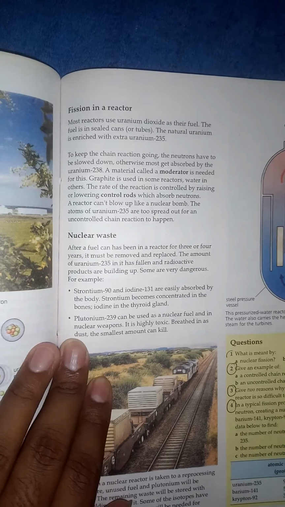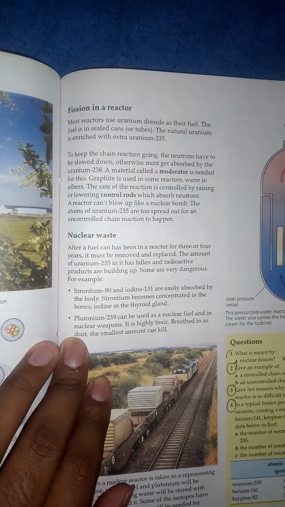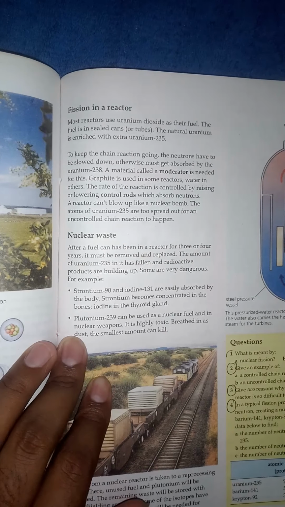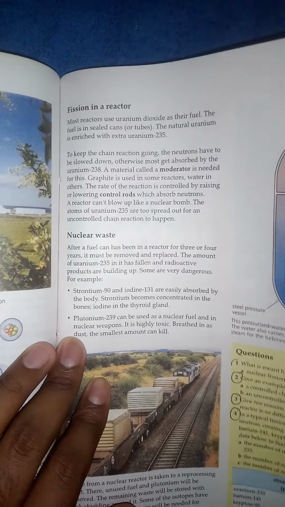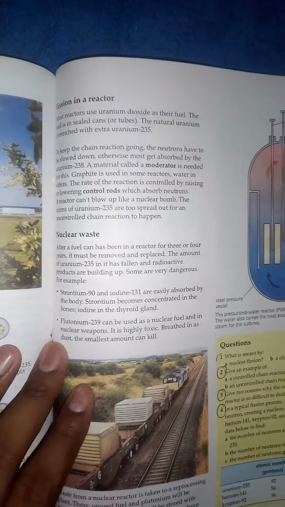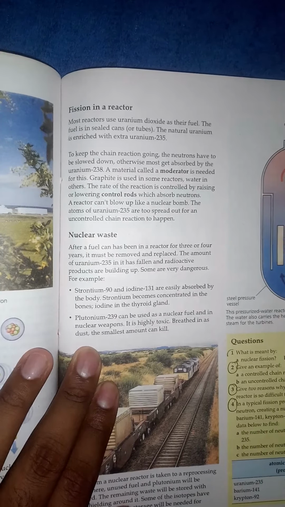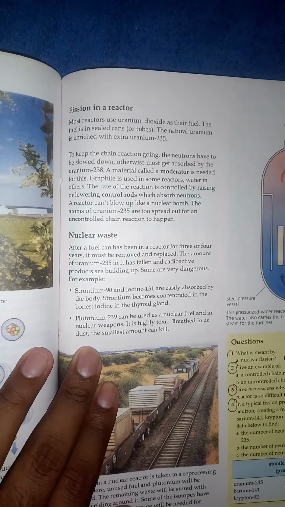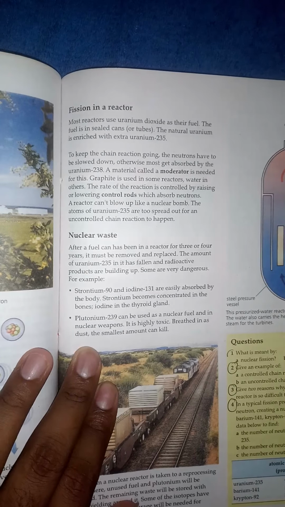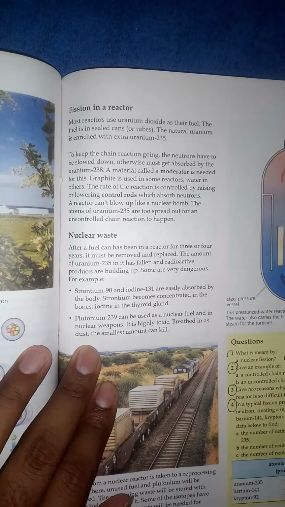Okay, then graphite is used in some reactors, water in others. The rate of the reaction is controlled by raising or lowering the control rods. That means there are also control rods, and you can see the control rods here. These are the control rods that control the chain reaction, by lowering. That means graphite is used in some reactors. Can a reactor blow up like a nuclear bomb? No. The atoms of uranium-235 are too spread out for an uncontrolled chain reaction to happen.